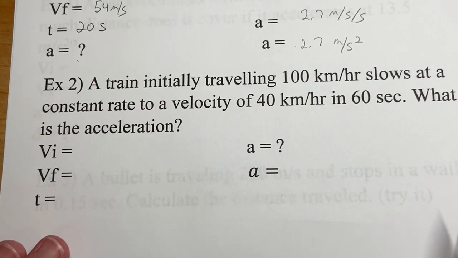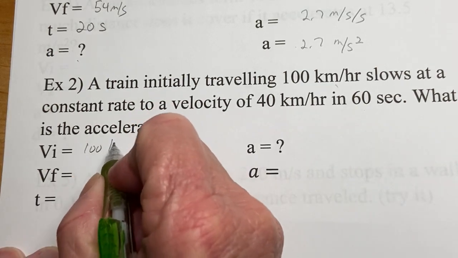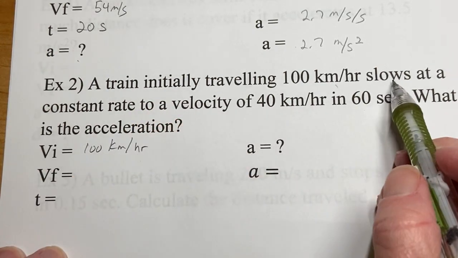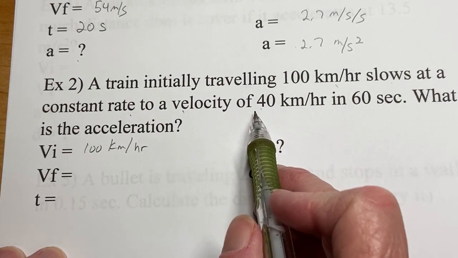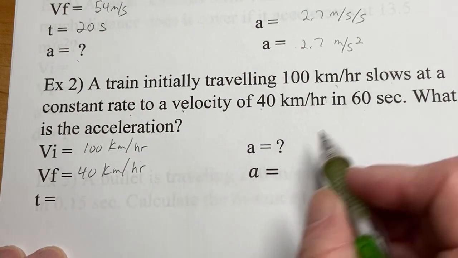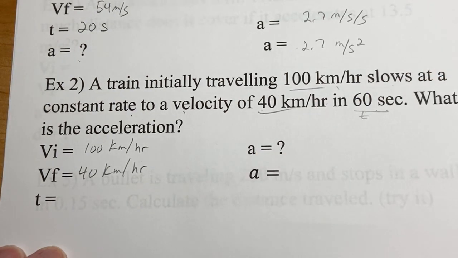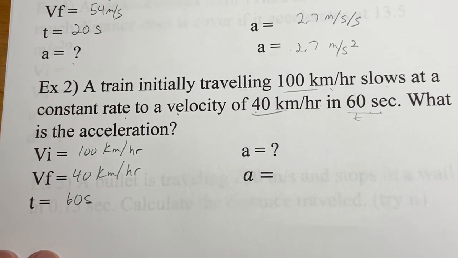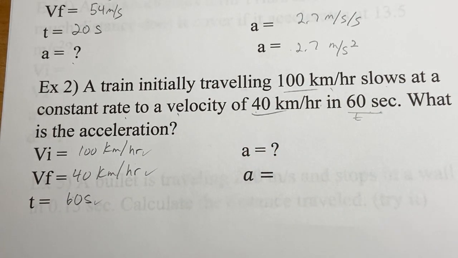A train is initially traveling 100 kilometers per hour. That's initially, so 100 kilometers per hour. It slows at a constant rate to a velocity. So this is the later velocity. So think of it as the final, 40 kilometers per hour in 60 seconds. So that's the time. You want to basically identify every number as you go through. 60 seconds. What is the acceleration? So there's my question mark. So we have an issue with units. I have hours, and seconds, and I need to take care of that and fix it.